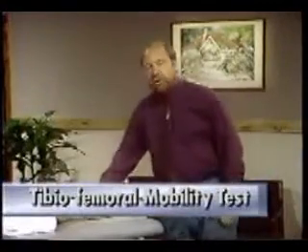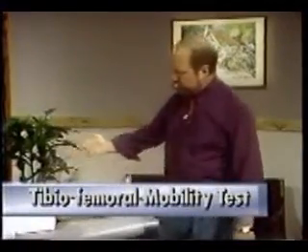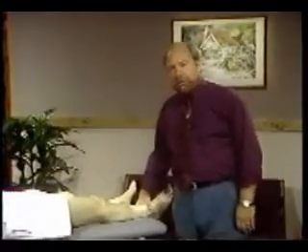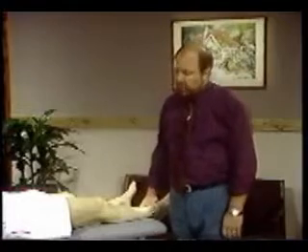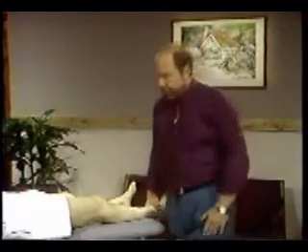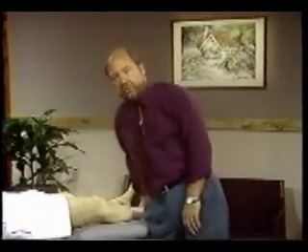Having done these, we can look at mobility testing. Just come towards me a little bit this way, Bev. Thanks. And we can look at flexion and extension, but we've also got the quadrants that we can test here as well. And we've got 4 quadrants. There are 2 flexion and 2 extension quadrants.